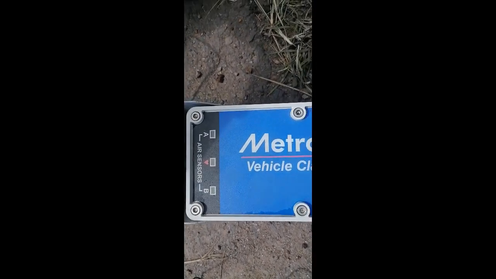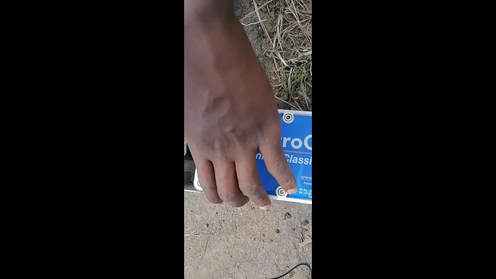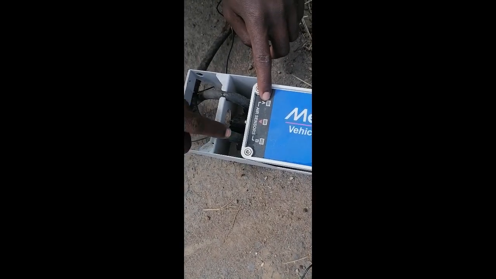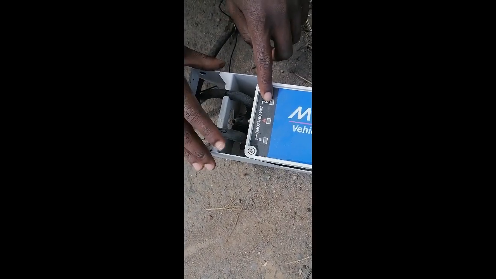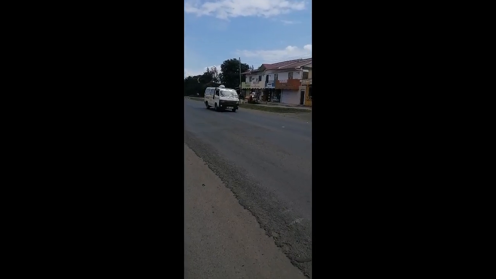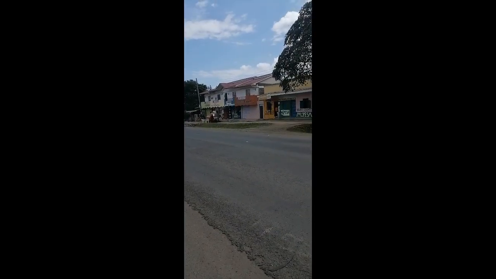Yes. So these ones are the ones that count the traffic, and this first cable is A. As you can see, it has been fixed to A. This second cable has been fixed to B. This is because they had been set like that, and vehicles from this direction hit A first. Vehicles coming from this direction hit A, and those coming from the other direction hit B first. That is why you can see it has been fixed like this.